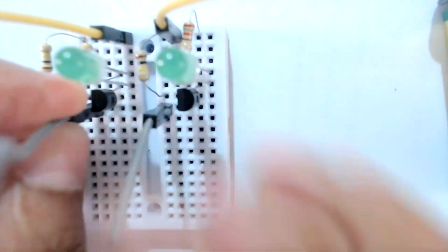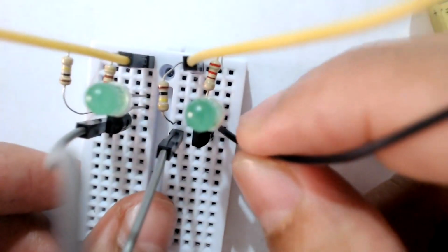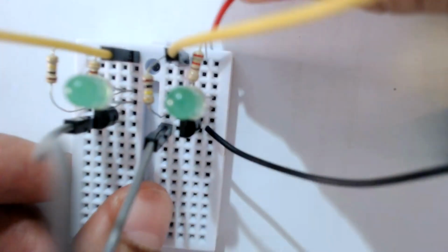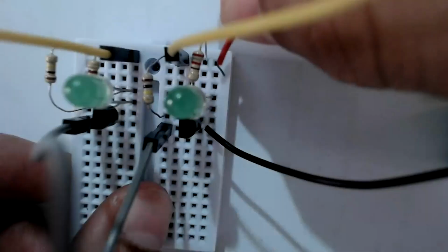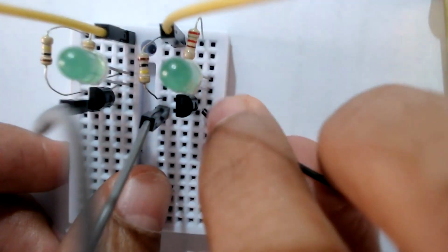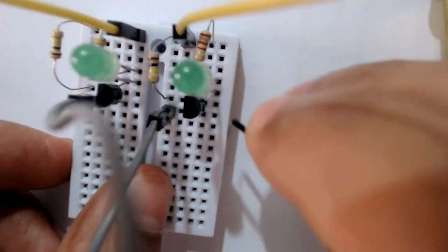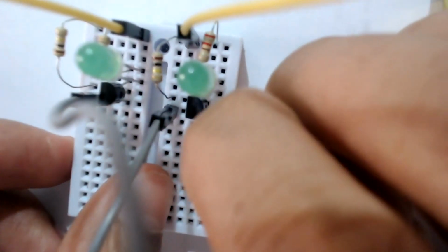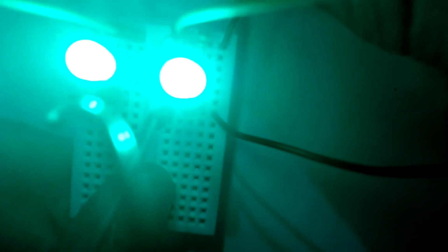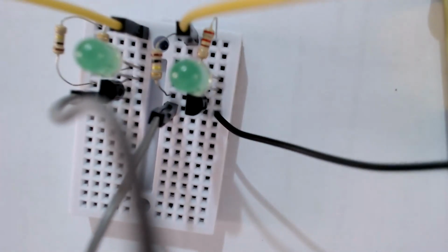Then what happened? Within one supply, they will work, no? Both light up. Within one supply, both should light up in the same way. Okay. What I did is something like this.